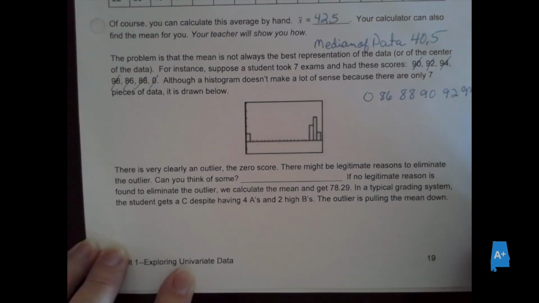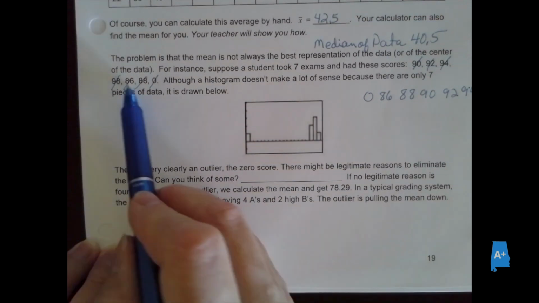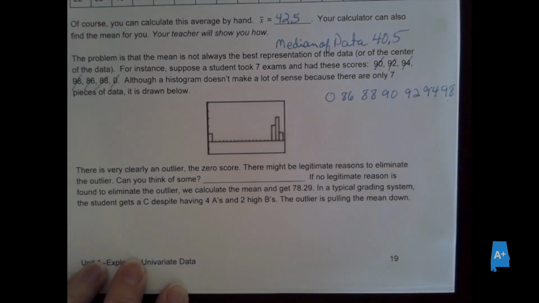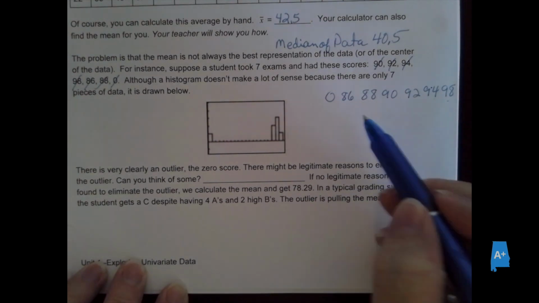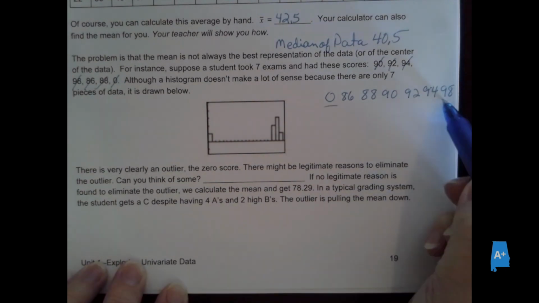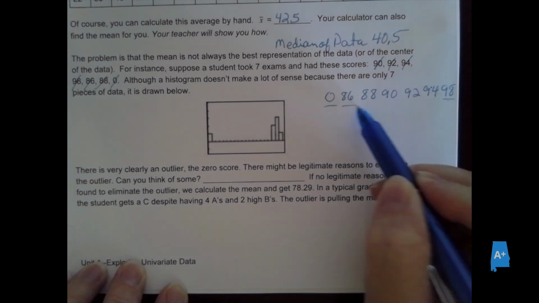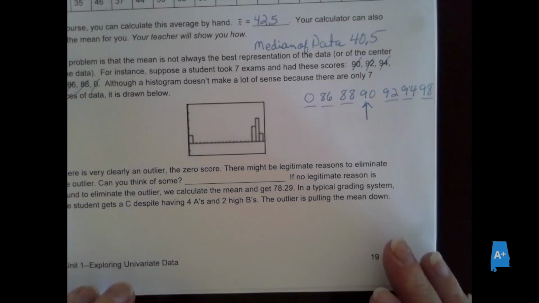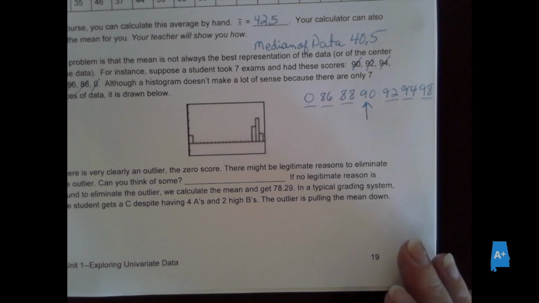1, 2, 3, 4, 5, 6, 7. Now I know you wonder why I do that every time. That means I've messed up sometime in the past and I've left off a data point, so I'm really weird about making sure I have it. So if we have 7 points, then we can go to the middle. There's your middle point.